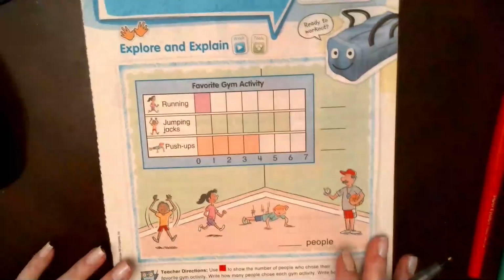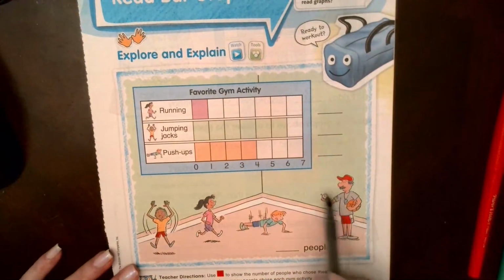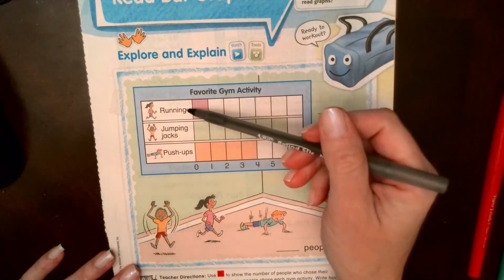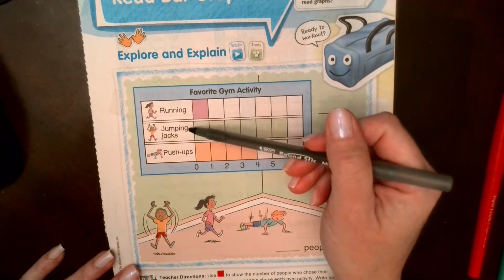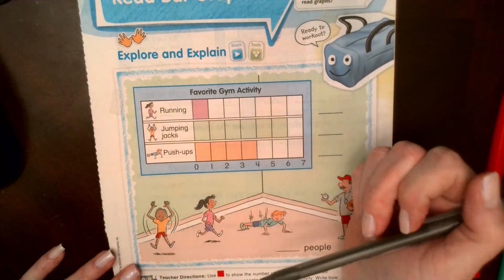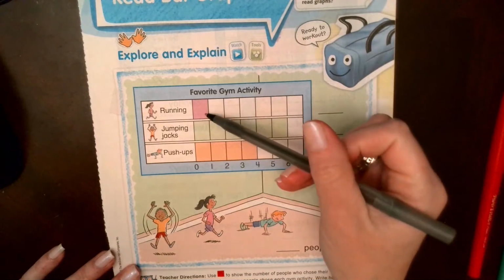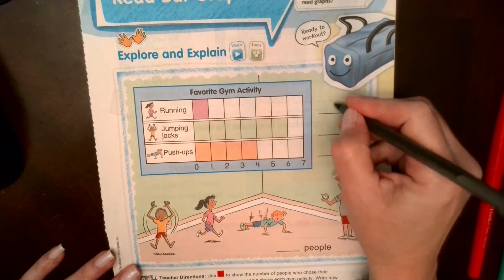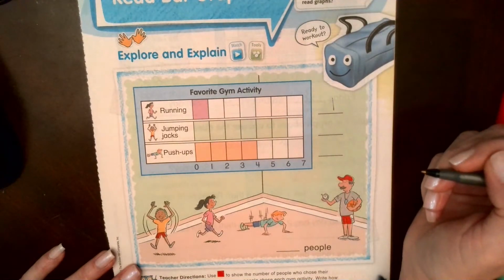So for this activity, friends were asked what their favorite gym activity was, and their choices were running, doing jumping jacks, or push-ups. All right, so how many friends love to run? On this bar graph, 1. So on the line, we're going to write 1.